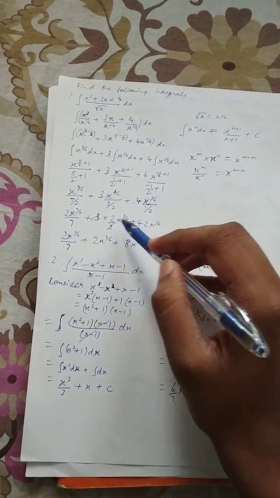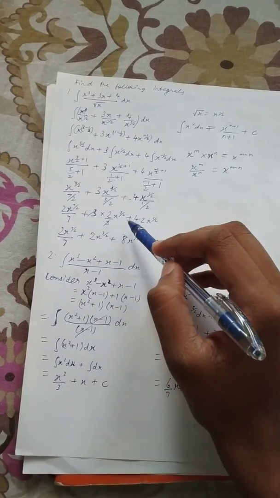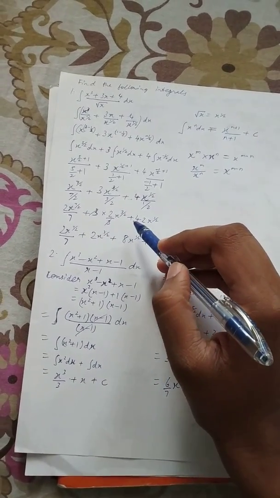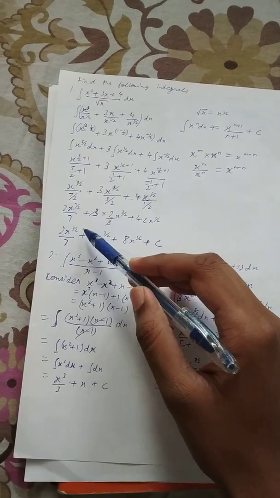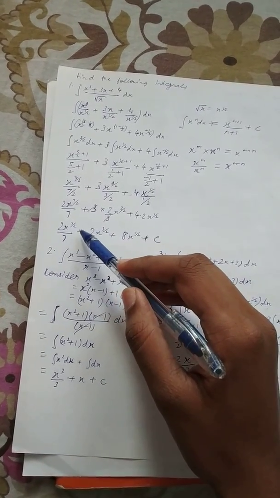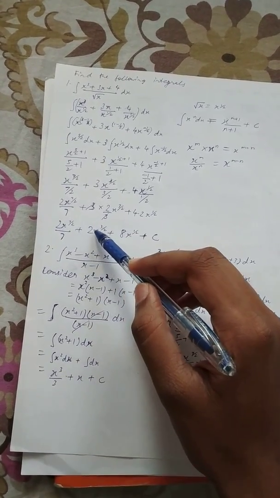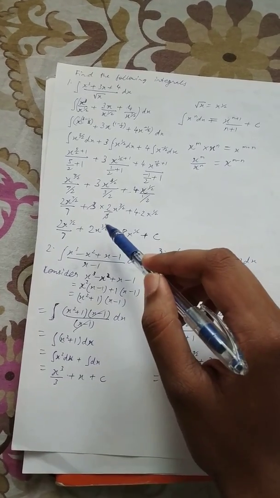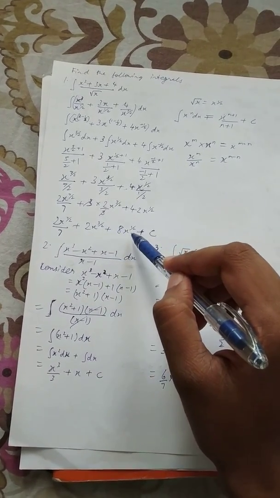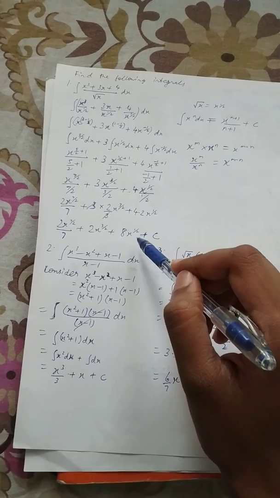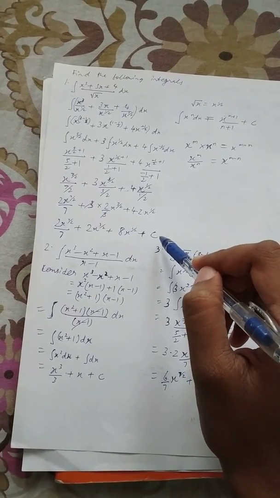After multiplying to the respective terms, we calculate the constants, and we get the final step as 2x to the power 7 by 2 divided by 7 plus 2x to the power 3 by 2 plus 8 x to the power half plus c.